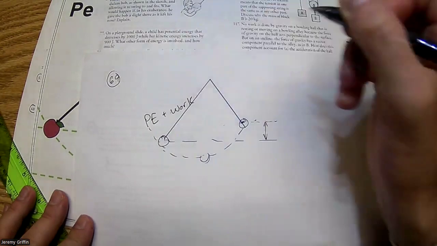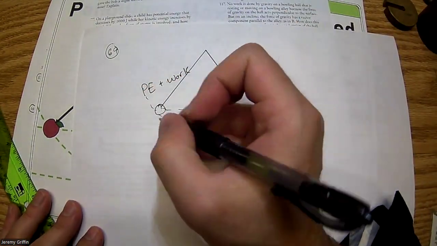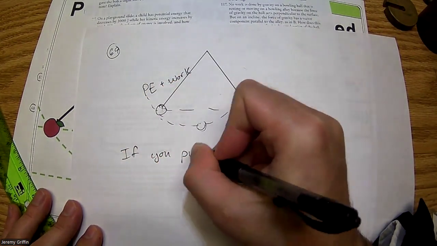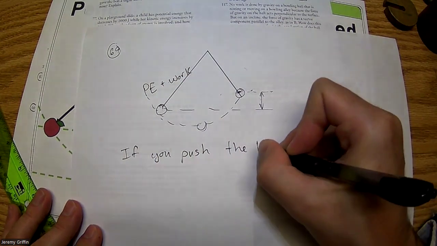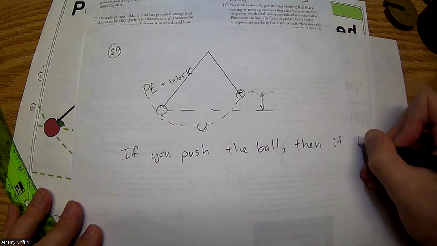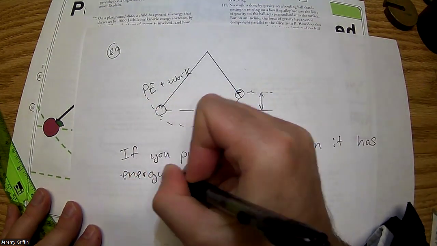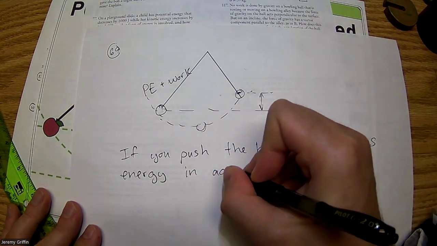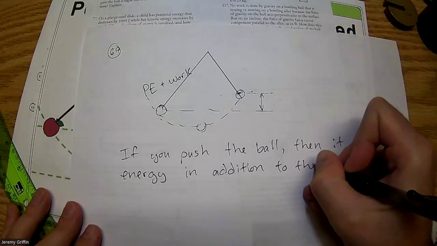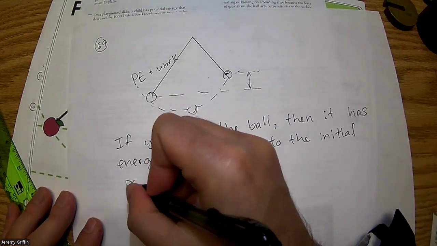And when it swings back, it's going to rise up to that same height just on the other side. Okay. So if you push the ball, then it has energy in addition to the initial potential energy.